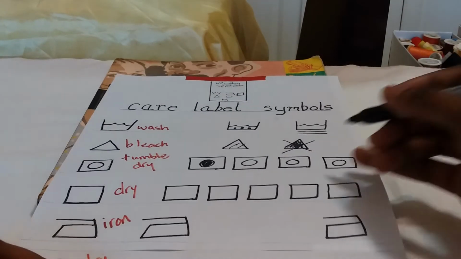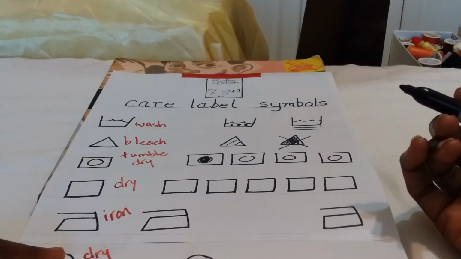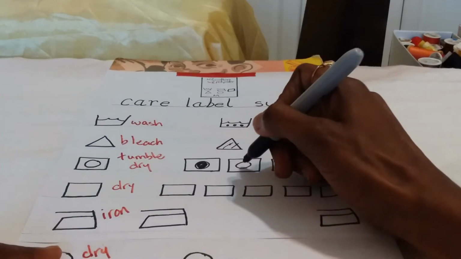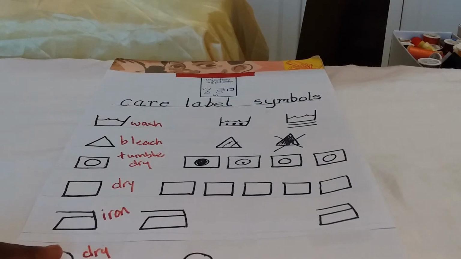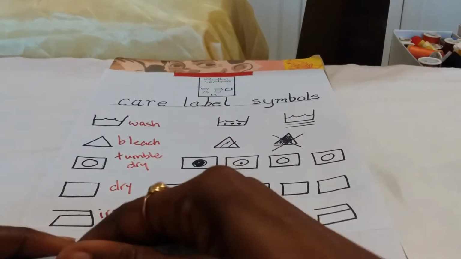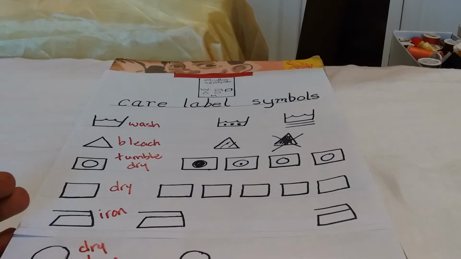Now, what do you think the symbol is for tumble dry? Low, L-O-W heat. 1 dot. Okay? I'll just ask out loud to appreciate the tumble dry medium heat. 2 dots. Tumble dry using high heat, 3 dots.